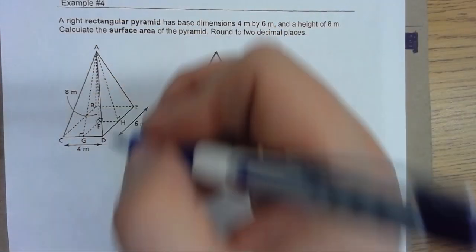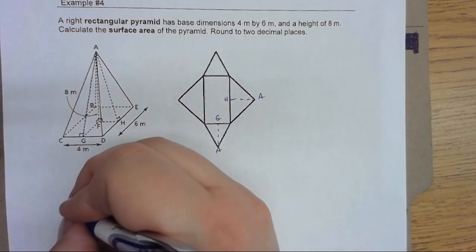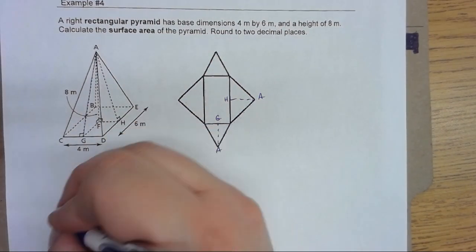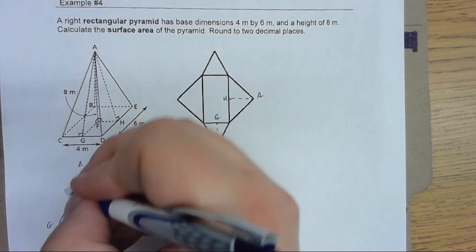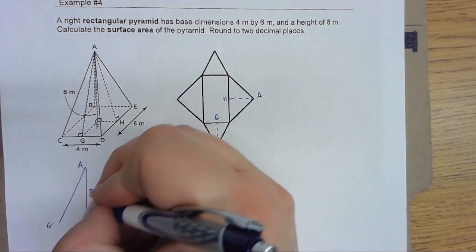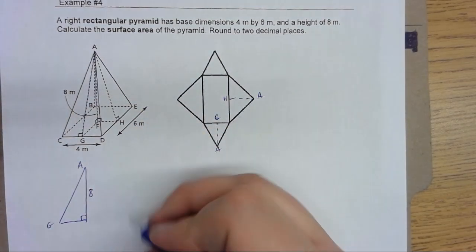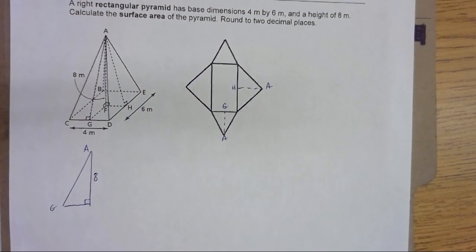Well, let's look at AG first, this line here, A to G. GA connects to the height of the entire pyramid, which they tell me is 8 meters. And it makes a right angle with this line that goes to the base.